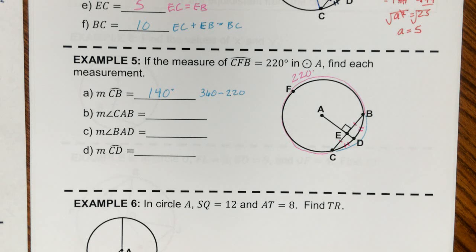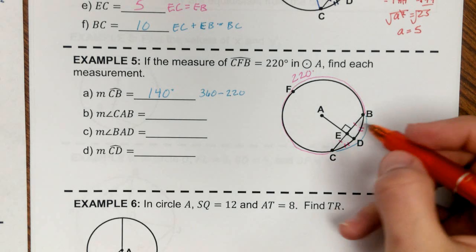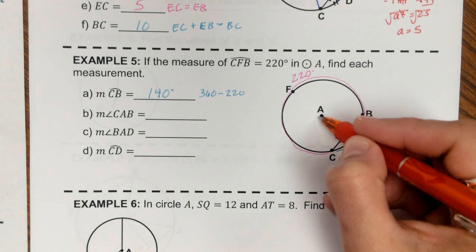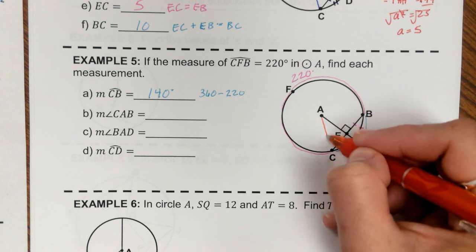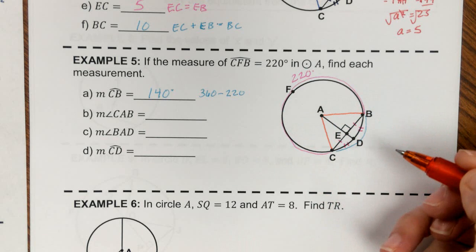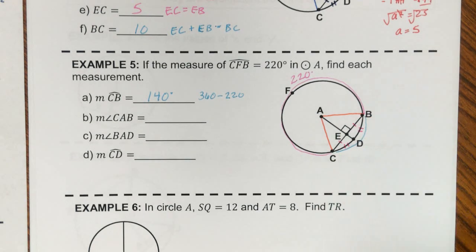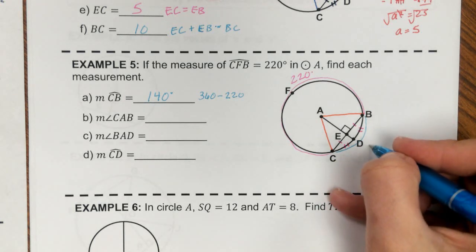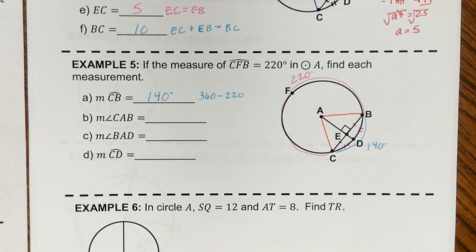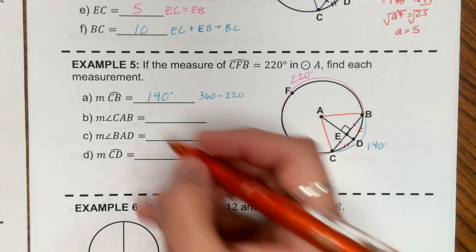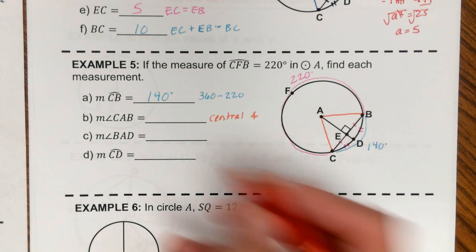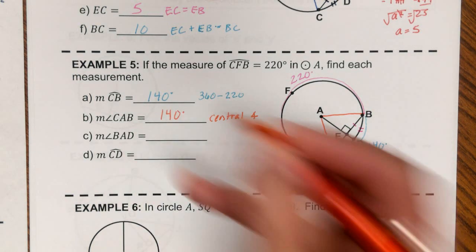Next, we want the measure of angle CAB. So we're going to go from C to A to B. So what we're looking at is this guy right here. Okay? Well, if we remember, we found that the arc BC, this goes back to the last unit, the arc's measurement was 140 degrees. Well, at angle CAB, we have our central angle. And so since we have a central angle, our central angle will be congruent to that corresponding arc. So that will also be 140 degrees.